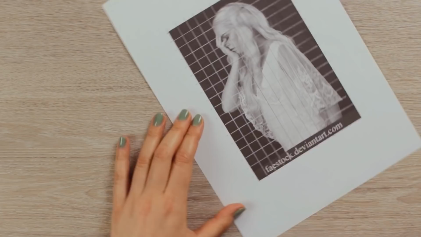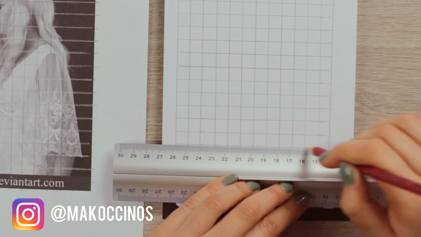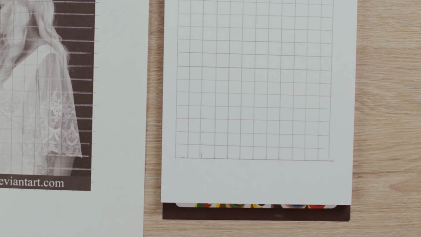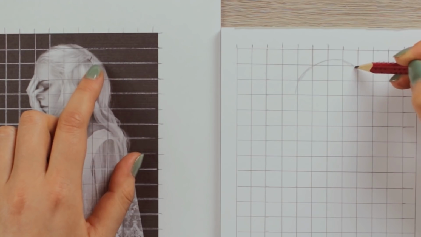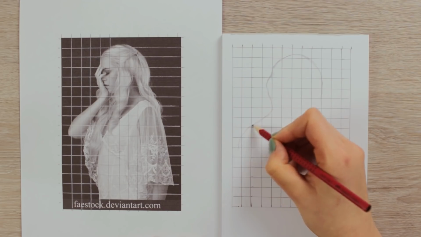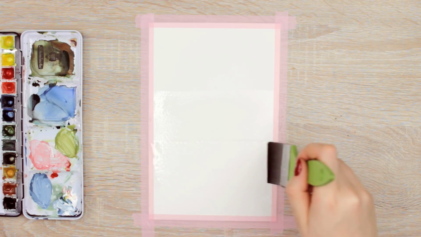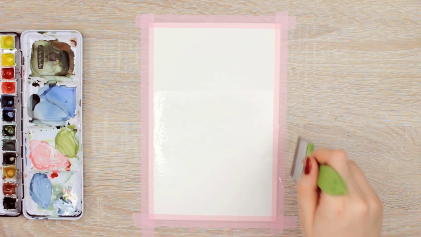Now, depending on the picture you want to paint, you can either create a grid on the reference picture and on your paper. This way you can use them as guidelines and you can know exactly where everything goes following the grid. Or you can add just a few guiding points so you know roughly where some of the main elements go. And these were just a few examples.